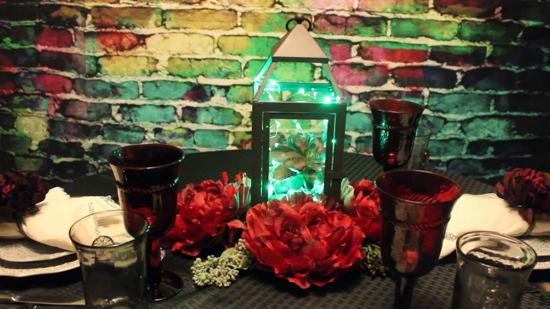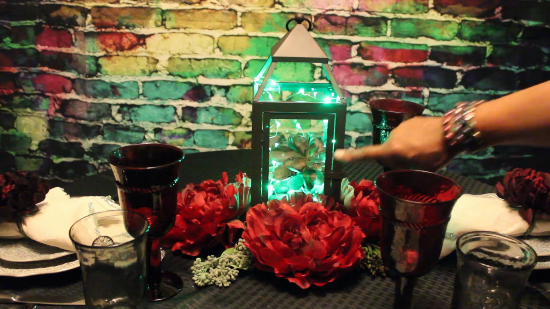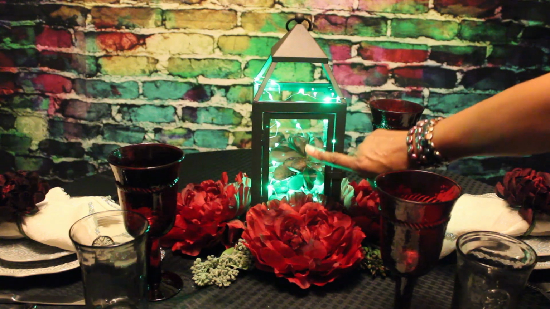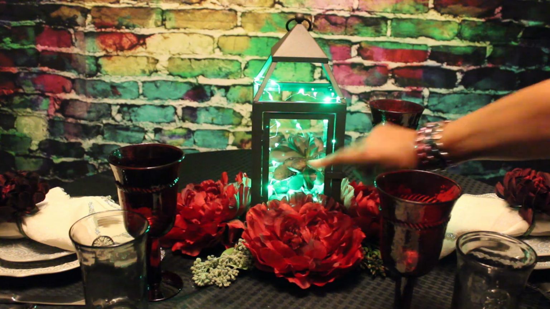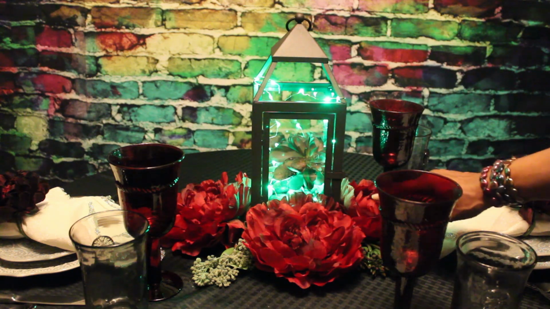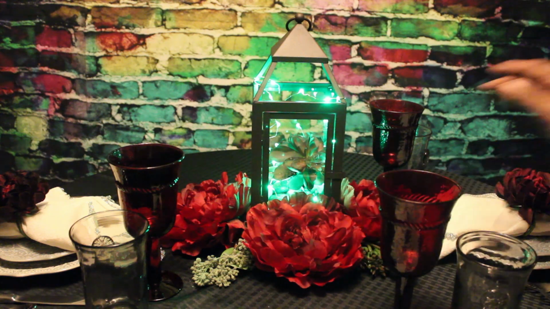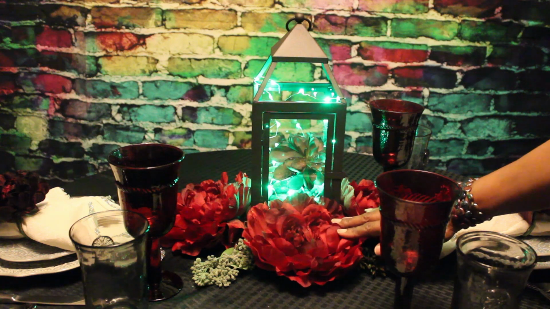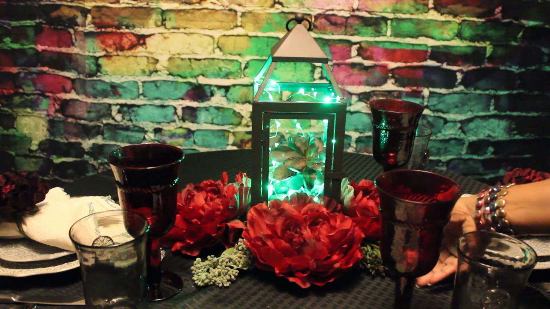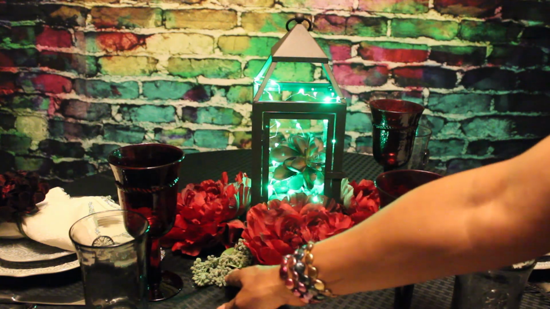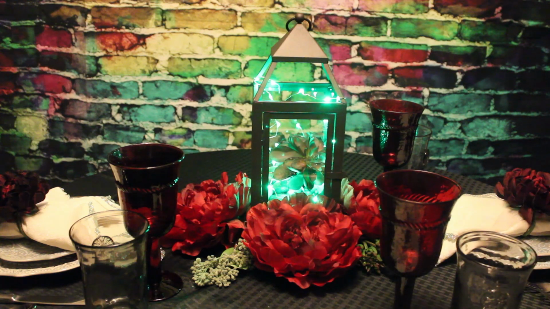Here in the center you see this lantern with the green fairy lights, and inside the lantern is a flower that's a deep burgundy just touched with green. And then all around the lantern you see these large, I believe they're peonies, again a deep blood red with some reds and greens.